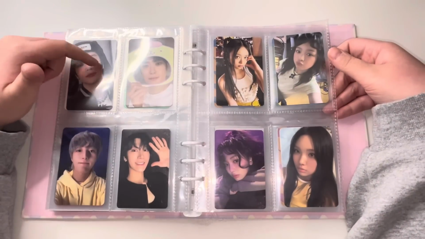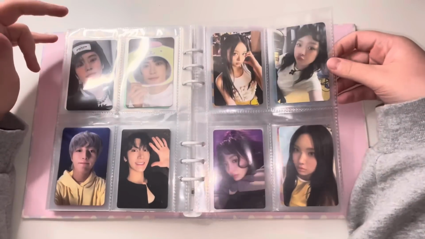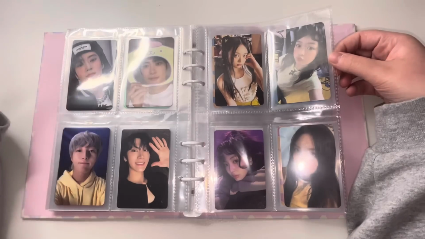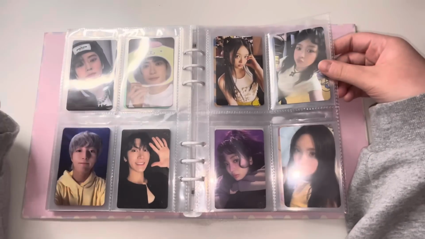But I feel like if I were to pick a bias in New Jeans, it would be Hani. I think she's so funny and she's so cute and so talented. Well, all of them are talented, but I really love Hani.